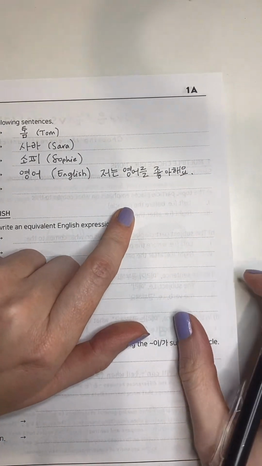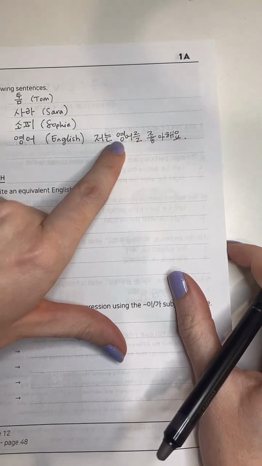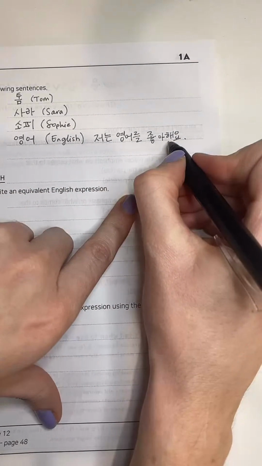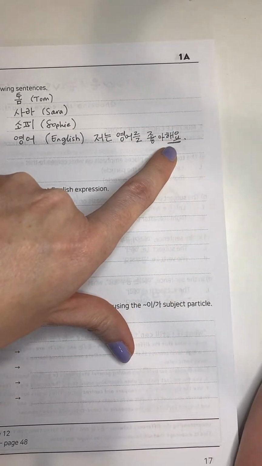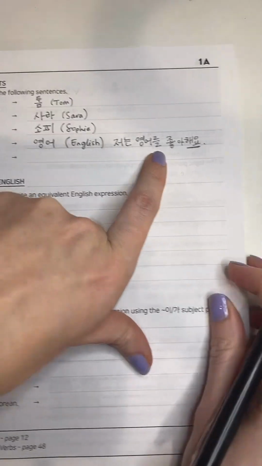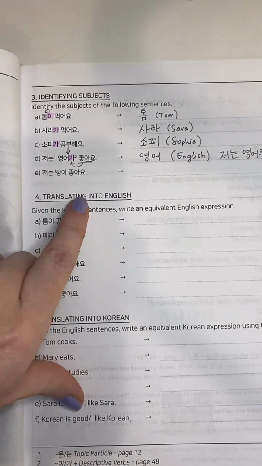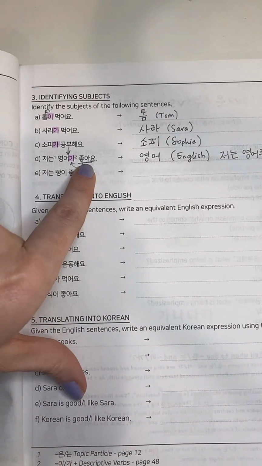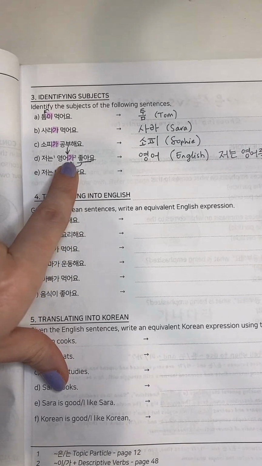You could say this as well, because this is a different type of verb. This is an action verb and it uses the object particle. But 좋아요 is a descriptive verb and it uses the subject particle.